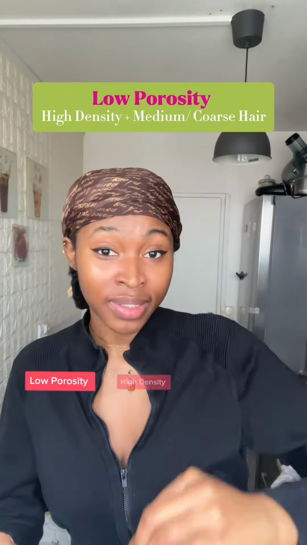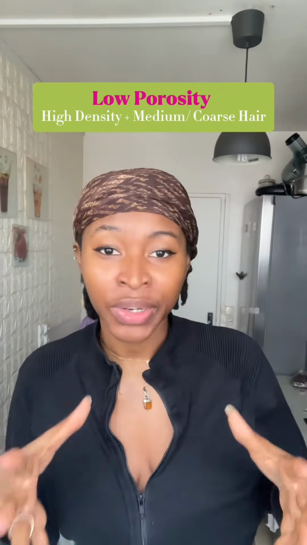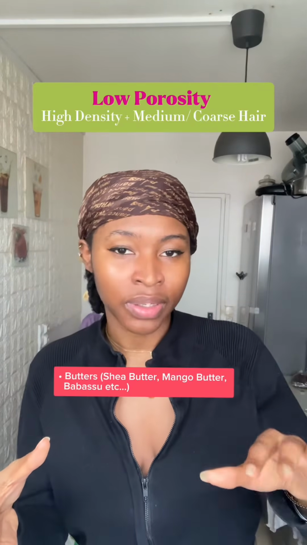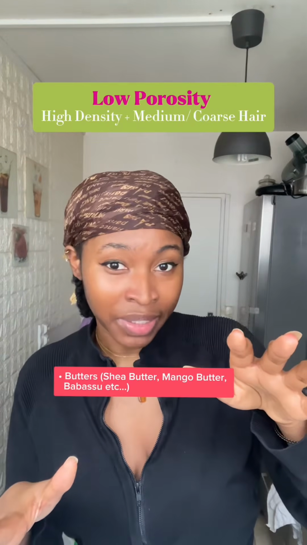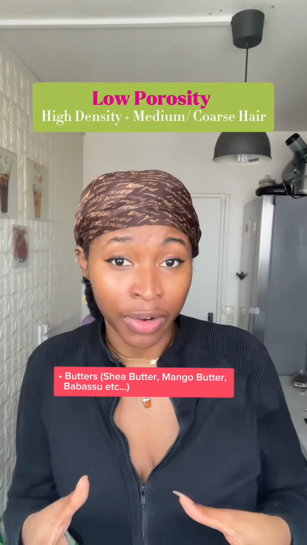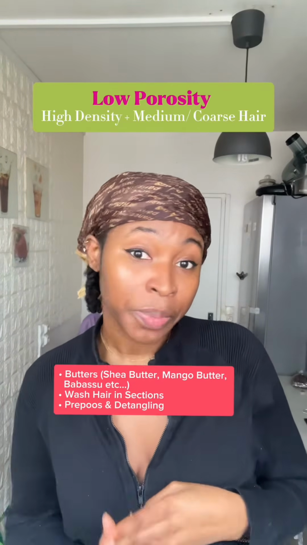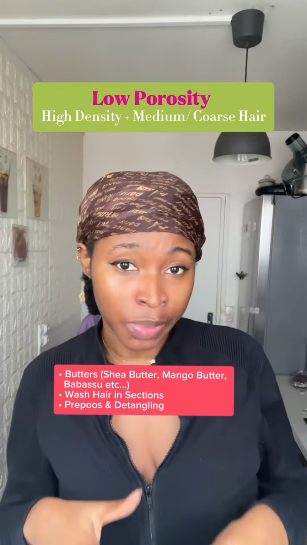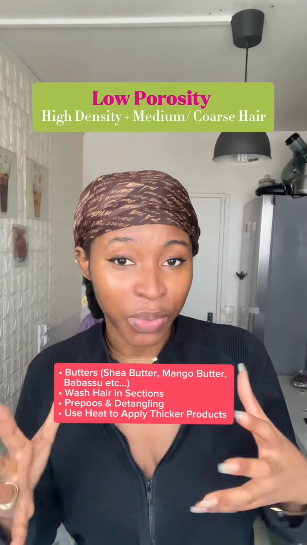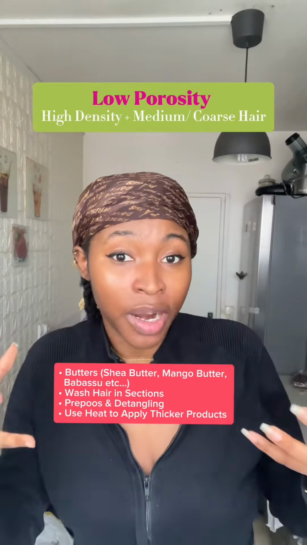If you have low porosity, high density, and medium or coarse strands, your hair can definitely handle heavy butters, but I wouldn't go too heavy. So shea butter and the lightweight butters are amazing for your hair. You just want to make sure you're clarifying to prevent buildup. You still have low porosity hair. Definitely wash your hair in sections. Pre-poos are your besties. And if you're using products with butters, definitely apply them with heat to help with opening up the hair cuticle to help your hair with properly absorbing it.